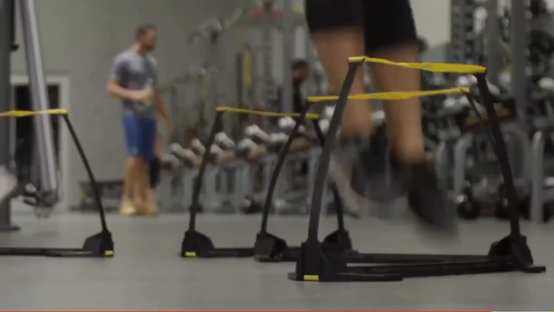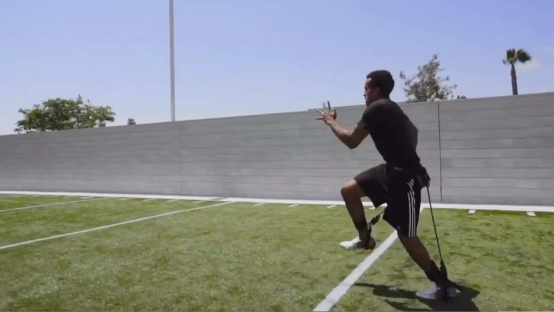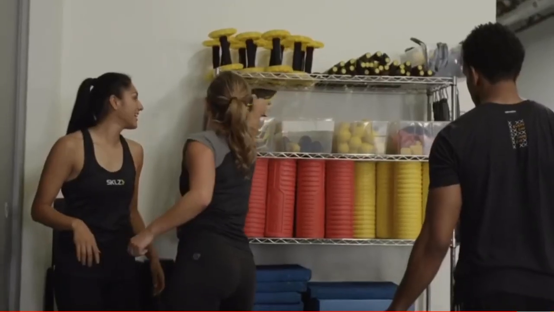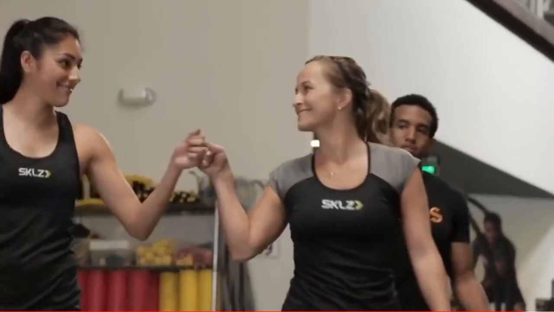The final benefit to power training is it produces more anabolic hormones in the body. We can actually create the fountain of youth in our body by increasing the anabolic hormones, which help us maintain our younger look for a longer period of time.